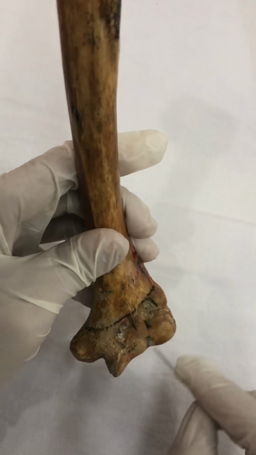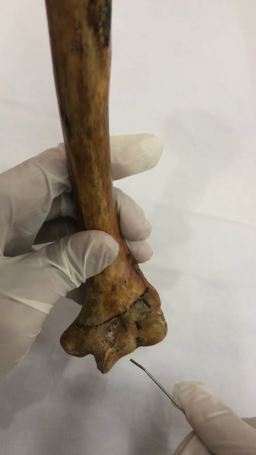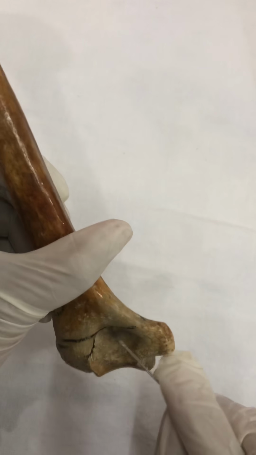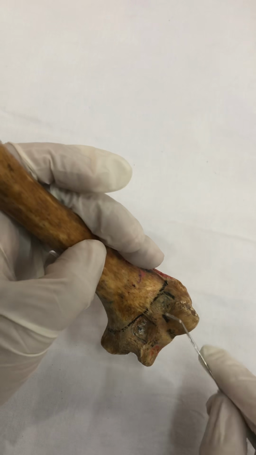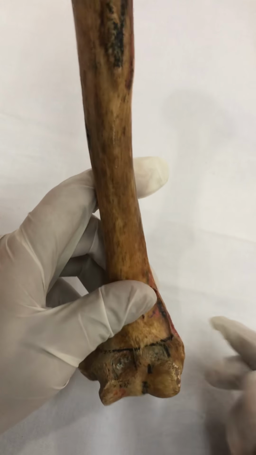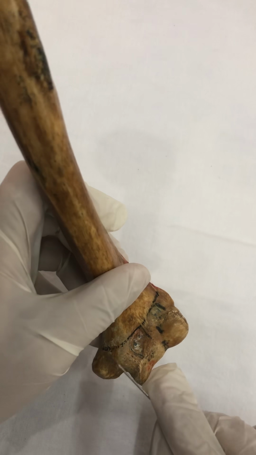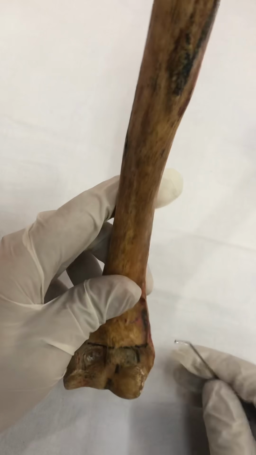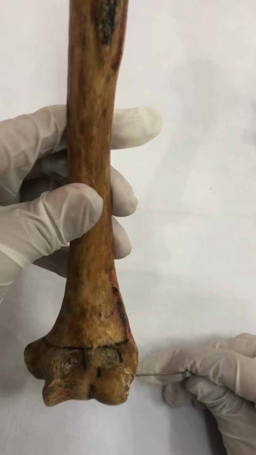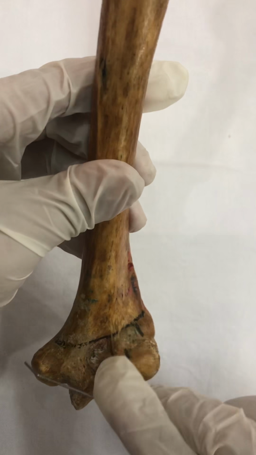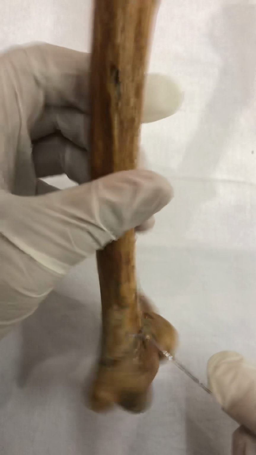And these five structures, coronoid fossa, radial fossa, trochlea, capitulum, and olecranon fossa, combined, they are called condyles of the humerus. So these are condyles, and here comes the epicondyle, medial epicondyle, and likewise here we have lateral epicondyle. As you can see, the lateral epicondyle is not as prominent as the medial epicondyle. The medial epicondyle is very prominent as compared to the lateral one.